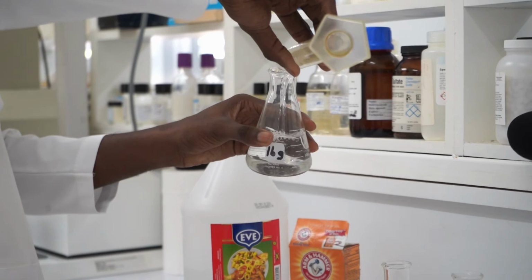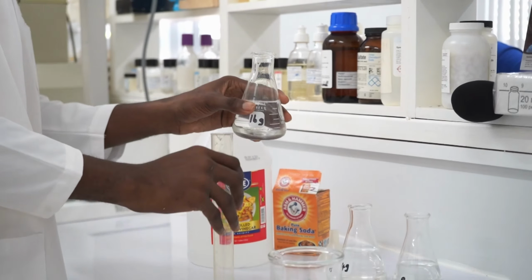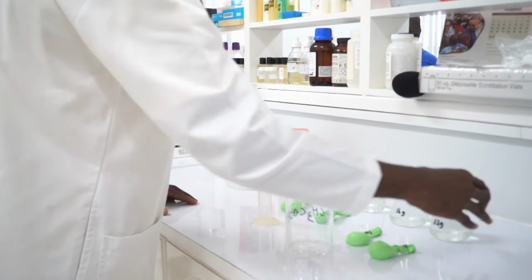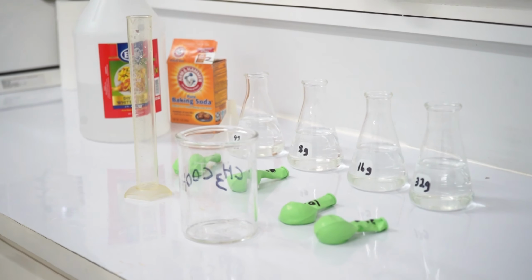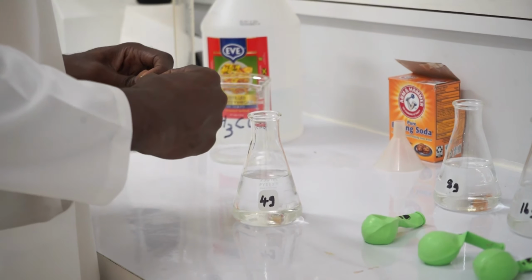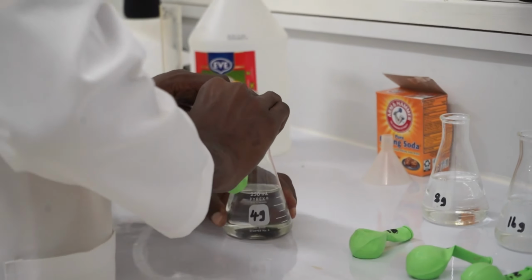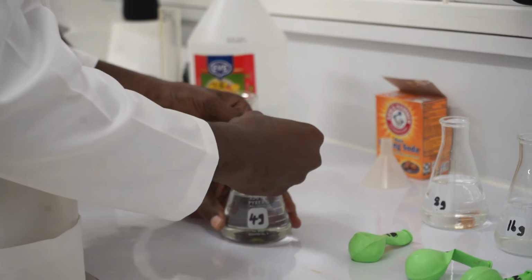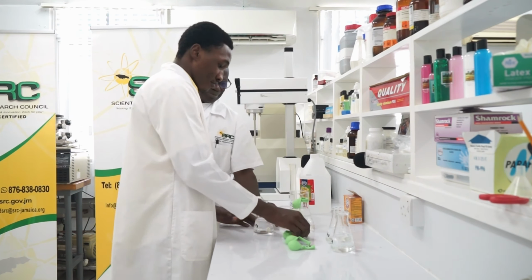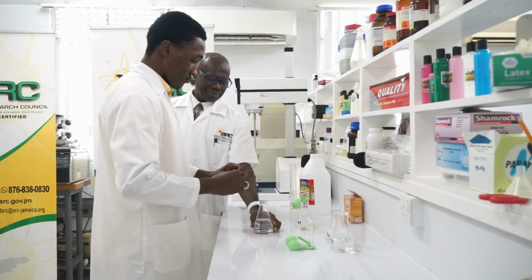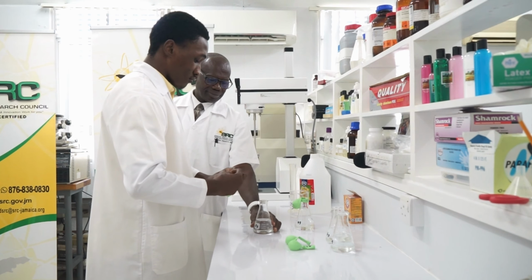Once the adequate amount has been measured and transferred into each of the conical flasks, we are now going to take the balloon and its content in such a way that the tip of the balloon is placed over the mouth of the flask, ready to commence the third step.